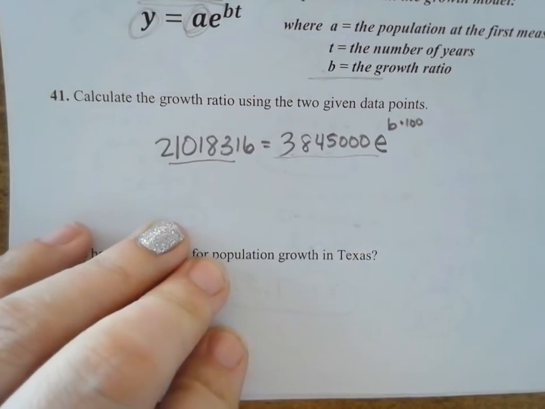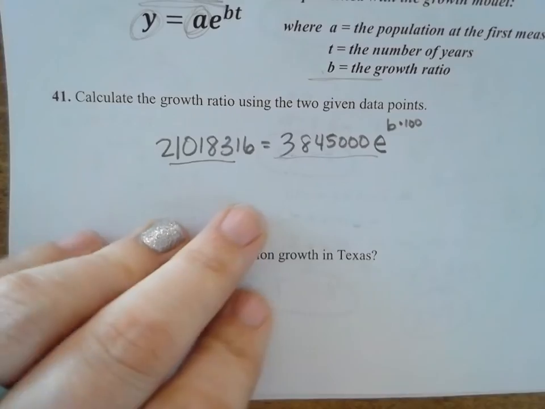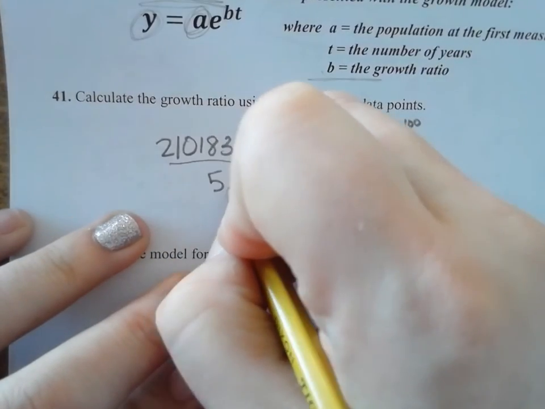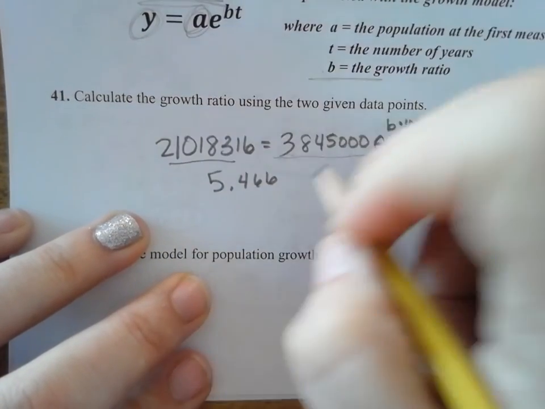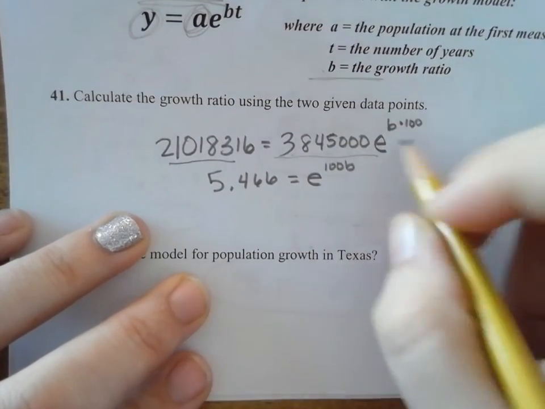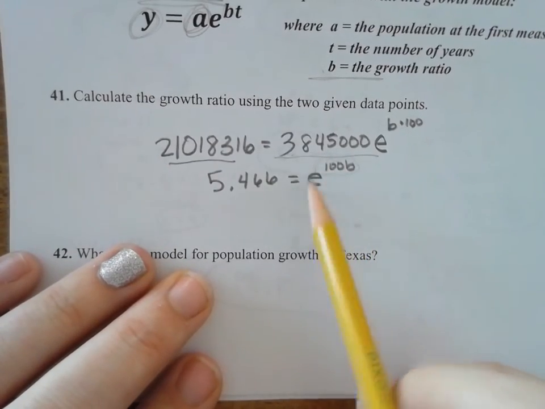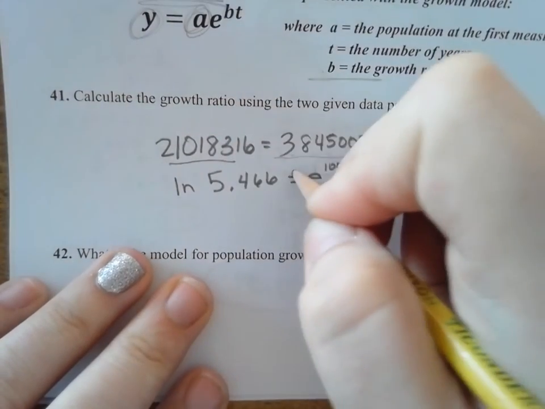So 21,018,316 divided by 3,845,000. So I got that that is 5.466 equal to e to the 100b. I just rearranged that a little bit. Again, to get my exponent down and to cancel this e, I'm going to take the natural log of both sides.